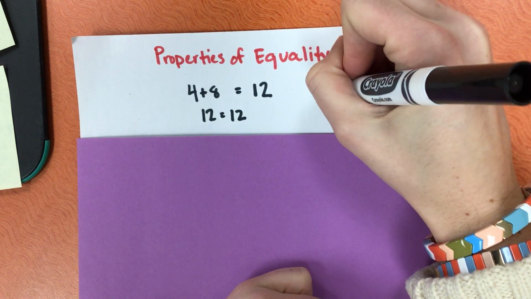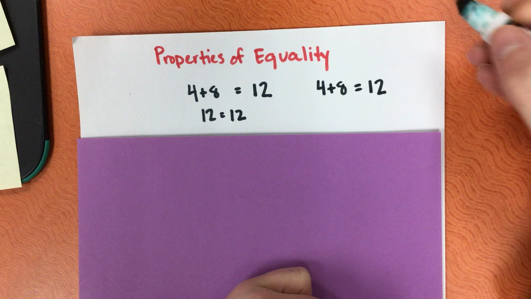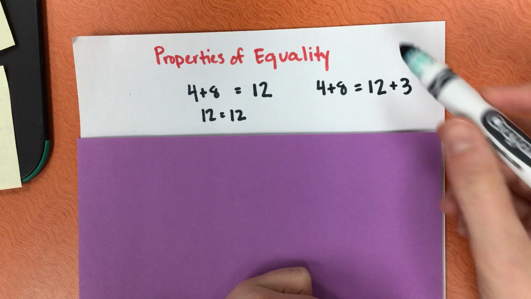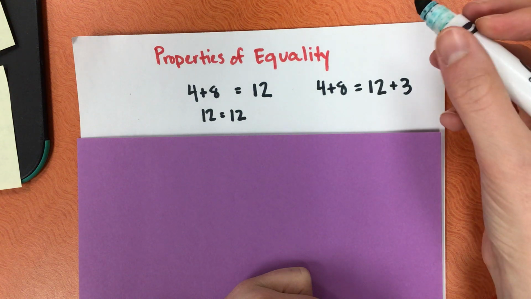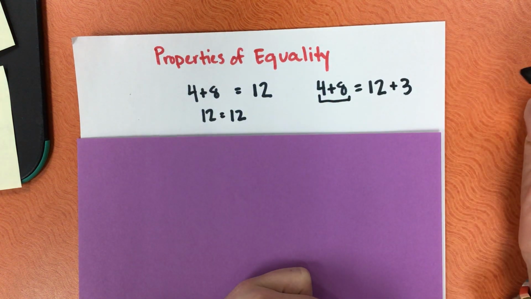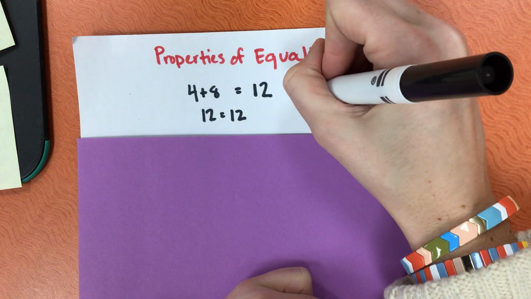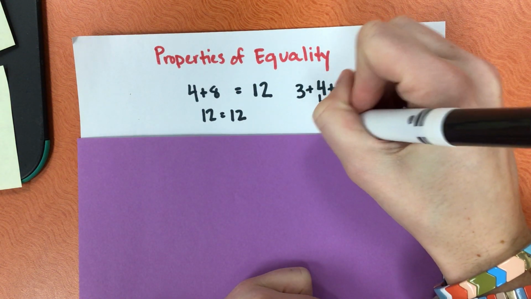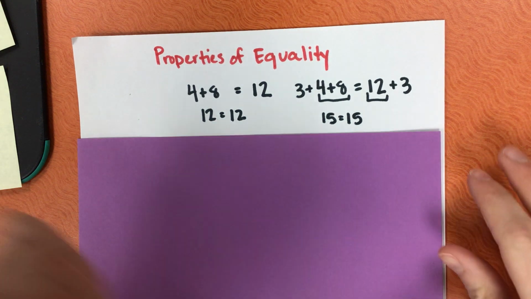If we had, for example, 4 plus 8 equals 12, and then on this other side, I decided to add 3, now all of a sudden we know that these two sides of our equal sign are not equal to each other. Because we know that this right here is 12, in order for both of these to be the same, we would have to add 3 to this side so that both sides of our equal sign can end up being the same value. So we're going to talk about some different properties of equality today when we are working with equations.